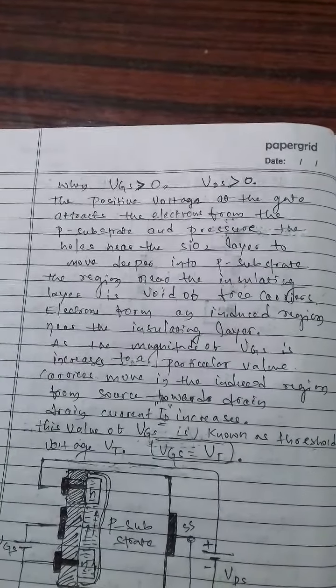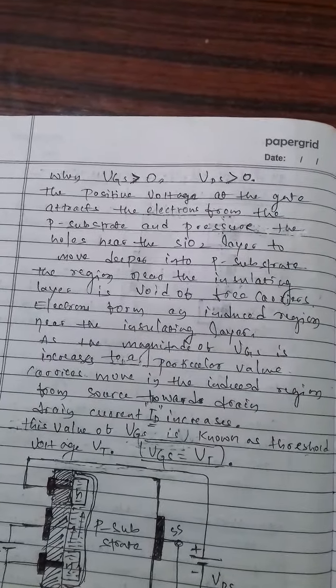The value of VGS is known as the threshold voltage.